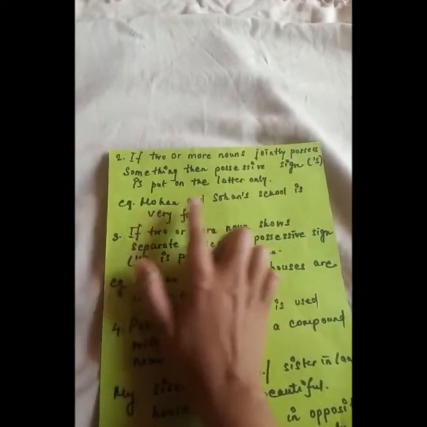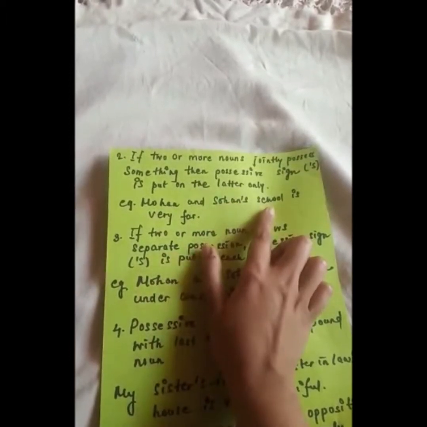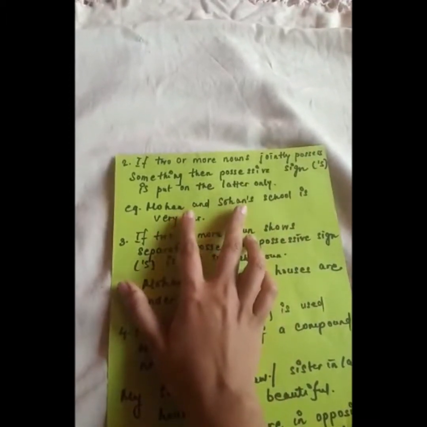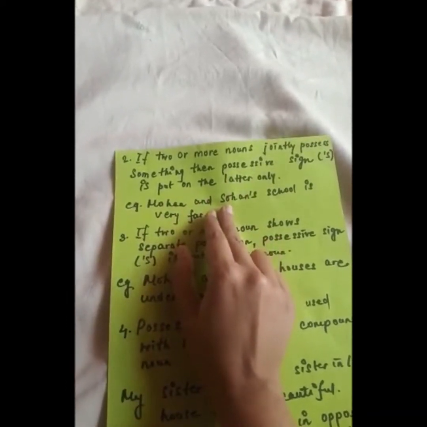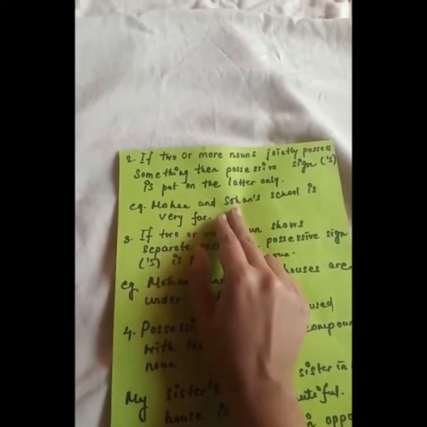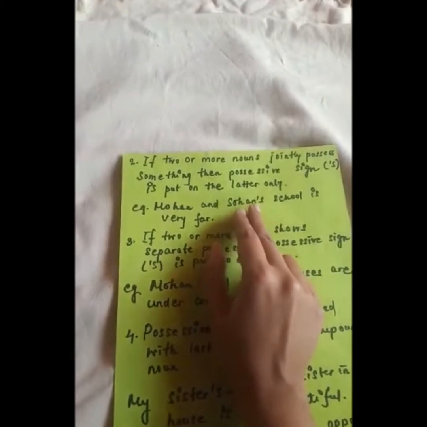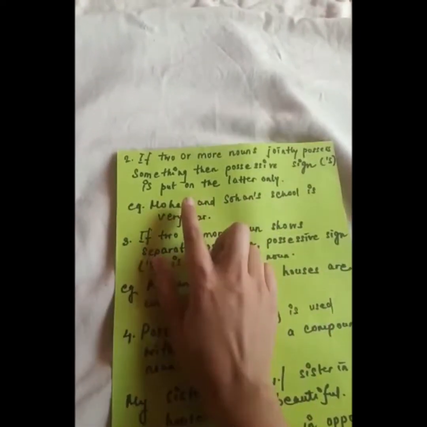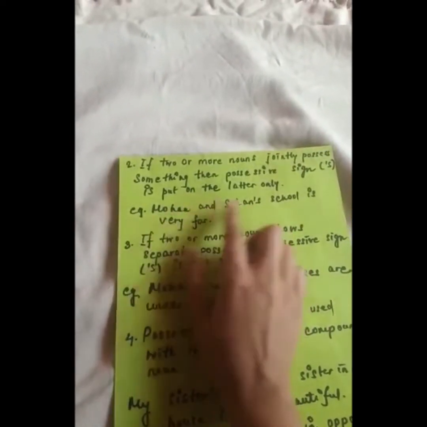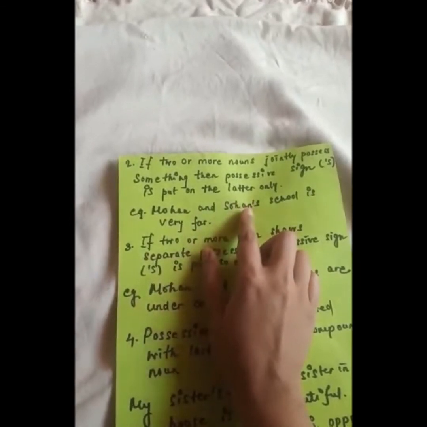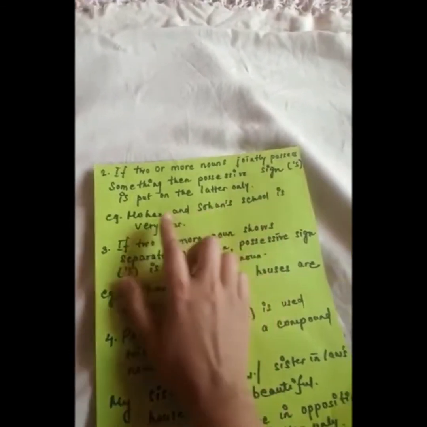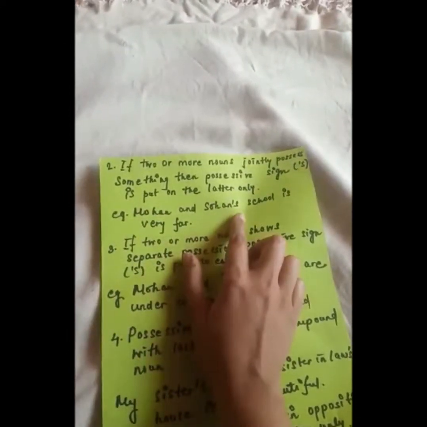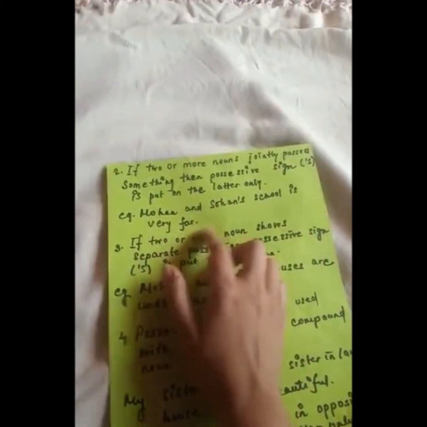That means two nouns are here. Okay. Mohan, Sohan. Okay. School is also a noun, but the possessors are these two, Mohan and Sohan. So in this situation, we will add apostrophe s only to the latter. That means between these two, we will add apostrophe s to the latter only. Okay, that means Mohan and Sohan's school is very far.